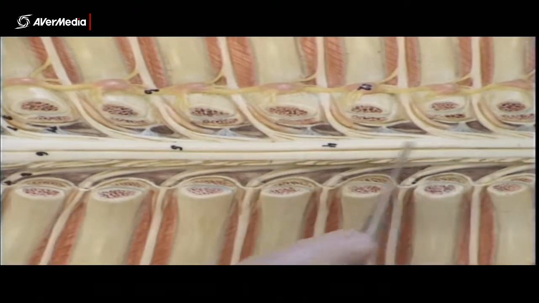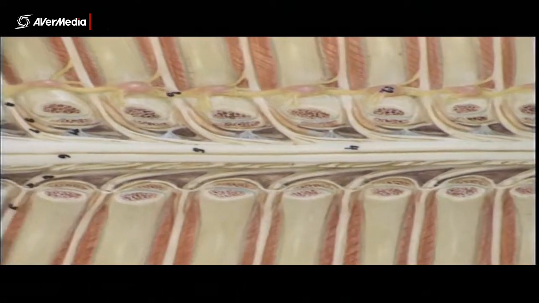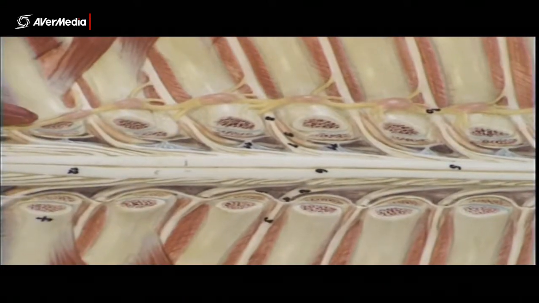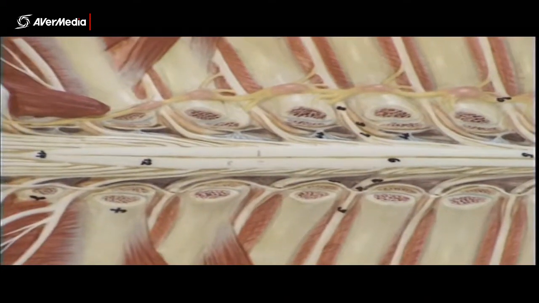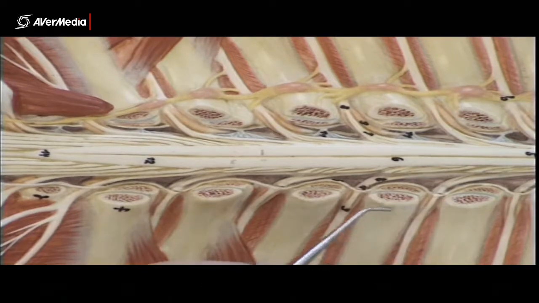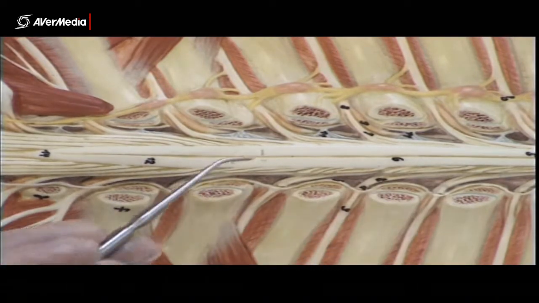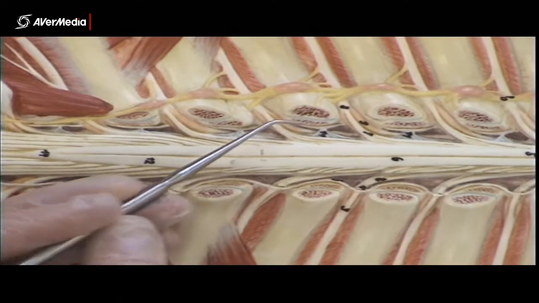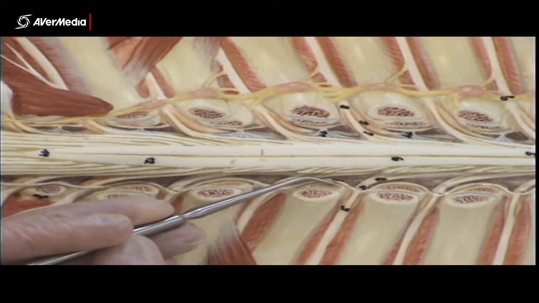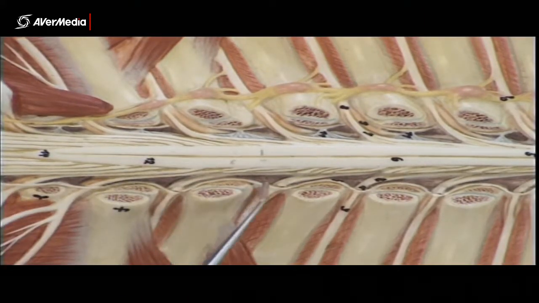Now in the thoracic region of the spinal cord, again, it's pretty narrow. But then we get down to the lower thoracic, and we know we're in the lower thoracic region of the vertebral column because we can still see ribs here. So we know that these are parts of thoracic vertebrae, we can see just here and here, but we're in the lower thoracic region.